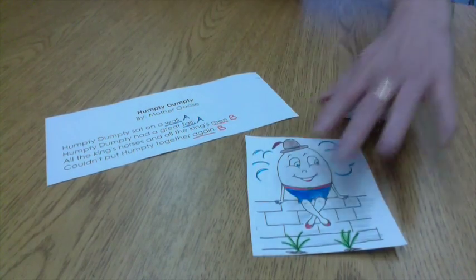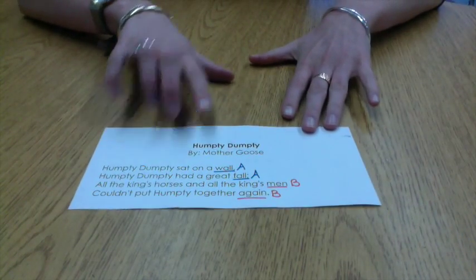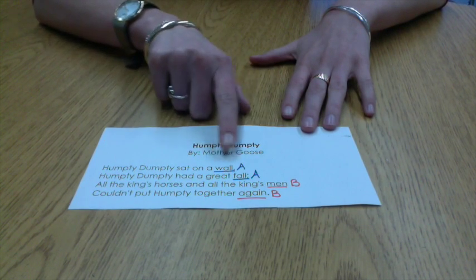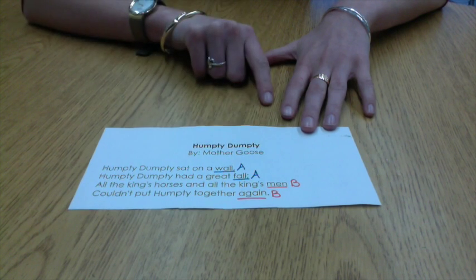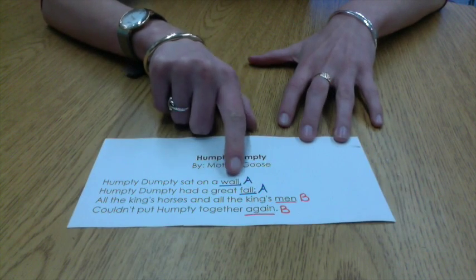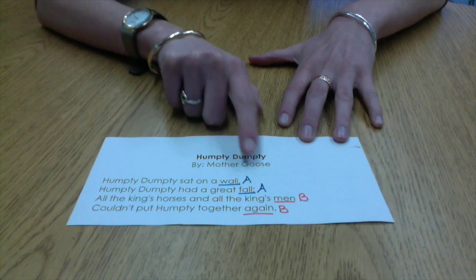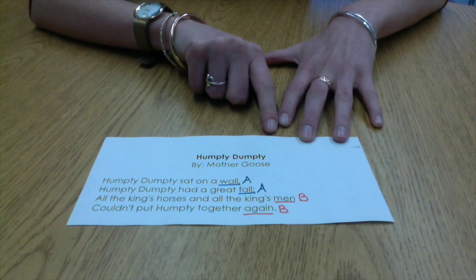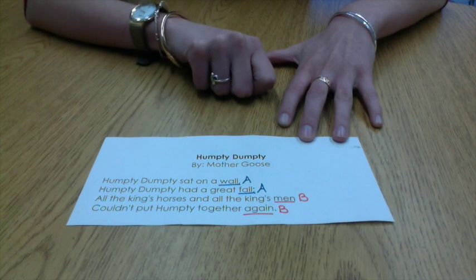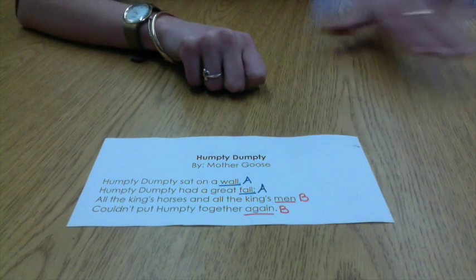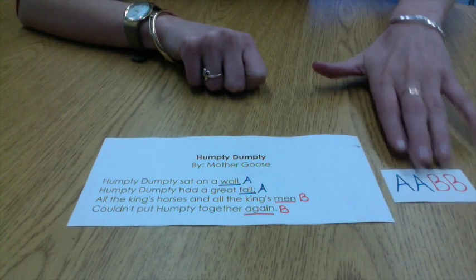To find the rhyme scheme in a poem, we need to take a look at the last word in each line. So I underlined the last word: wall, fall, men, and again. Well, I know that wall and fall rhyme, so starting with the letter A, I gave those the letter A to match. They go together. Then I have men and again. Those words rhyme, so I put them together. I used a different color, and I used a different letter, B. We call this from top to bottom an AABB rhyme scheme. That's the first one we're taking a look at.